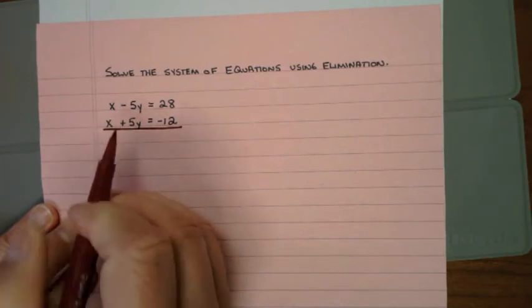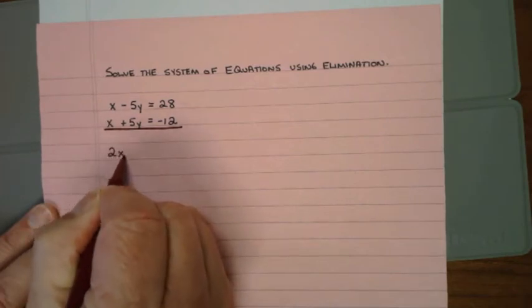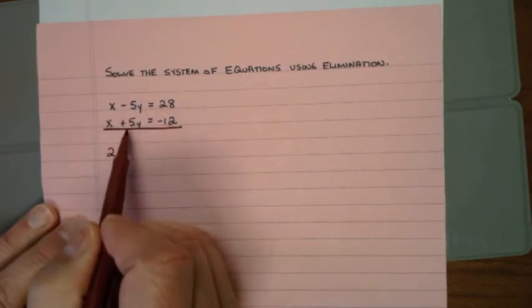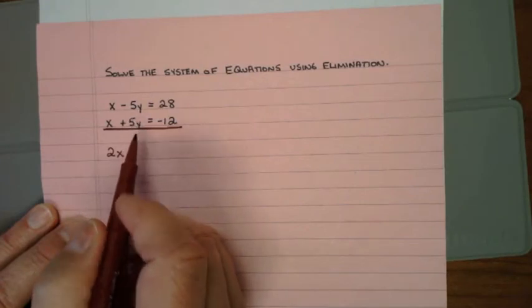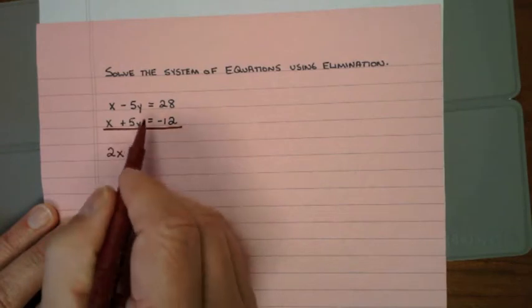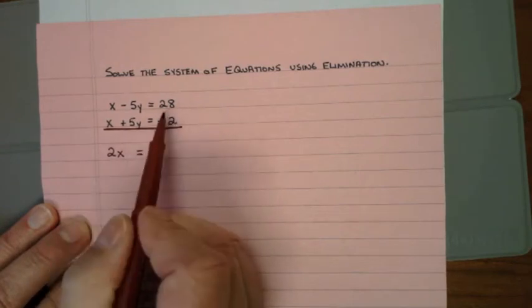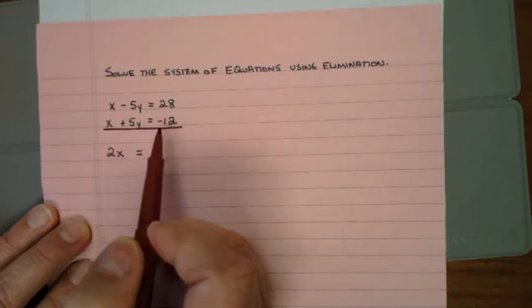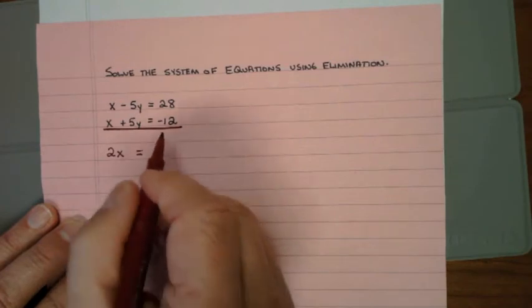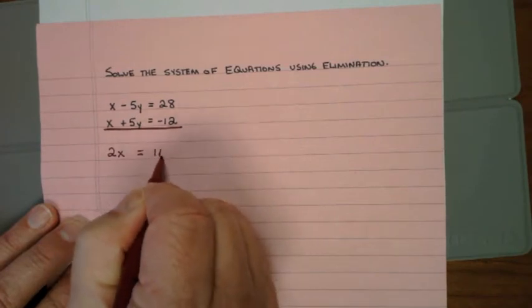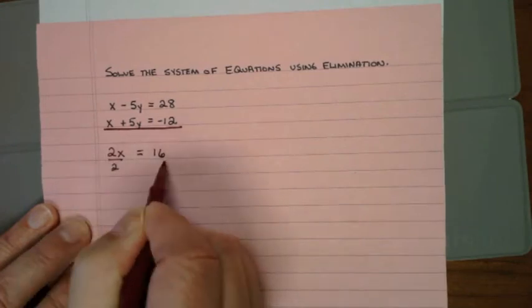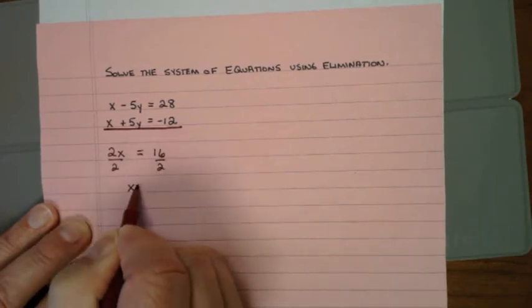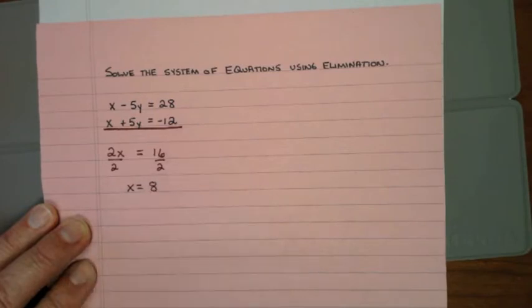X and x combined together give me 2x. A negative 5y and a positive 5y combined together, that means the y's are eliminated in this new equation. Bring down my equal sign. 28 and a negative 12 combined together is 16. I solve this, and I find that my x-coordinate is 8.